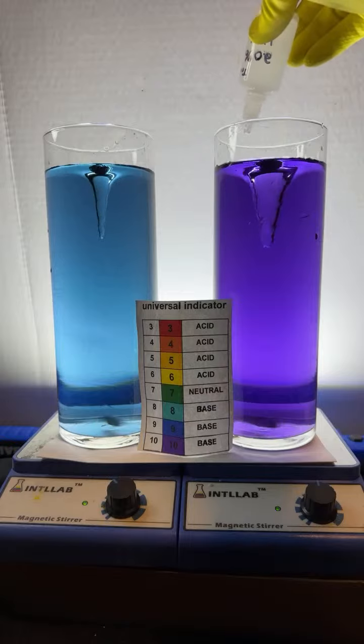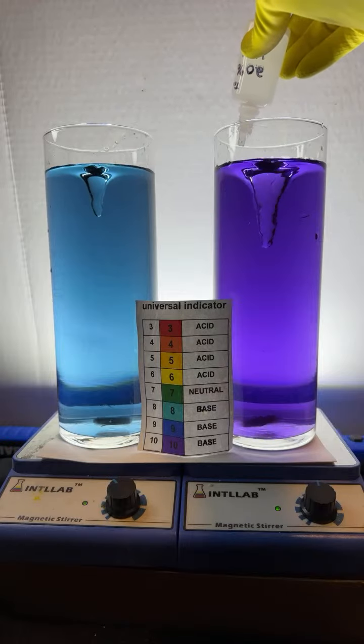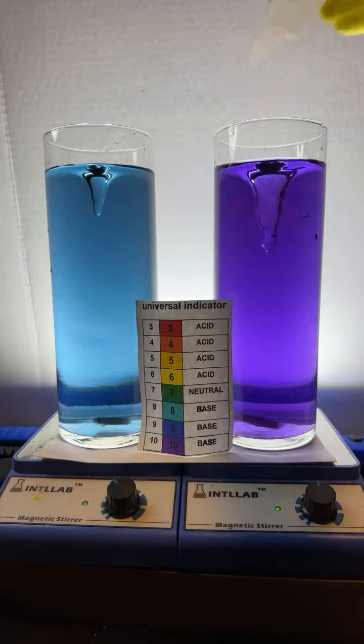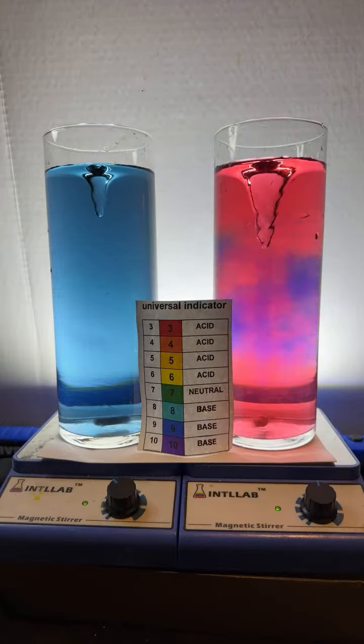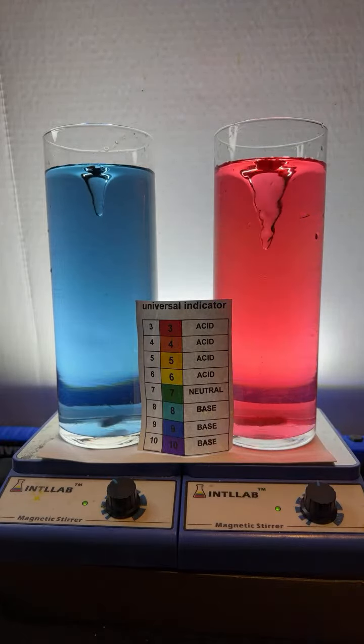Here, let's do another drop of hydrochloric acid on the right over here. You can see me adding it. There it goes. In goes the drop. It's like a little bit of the Northern Lights.